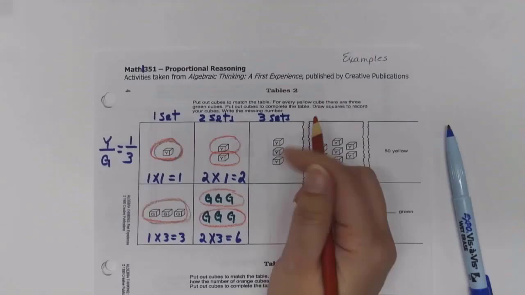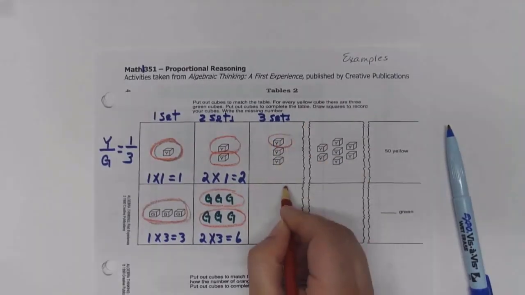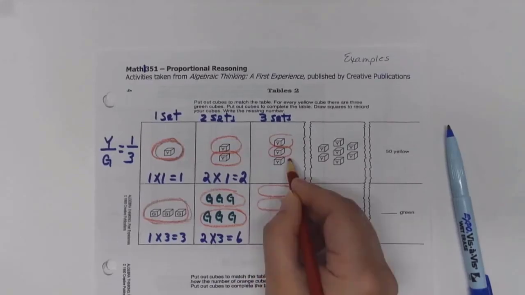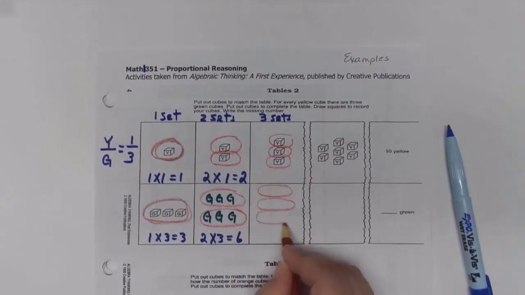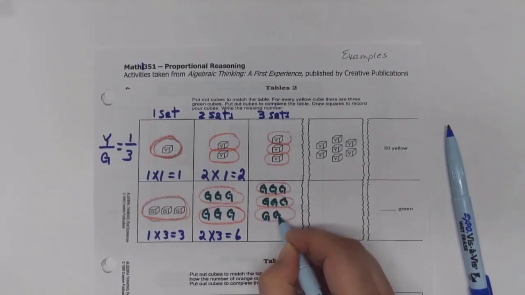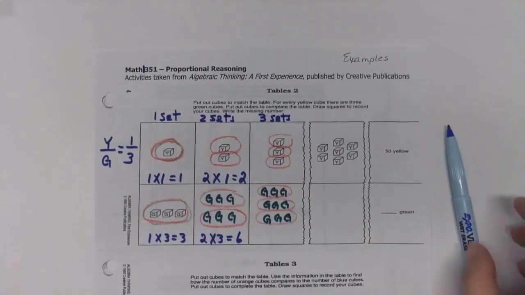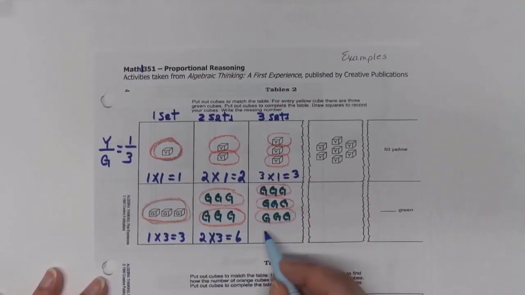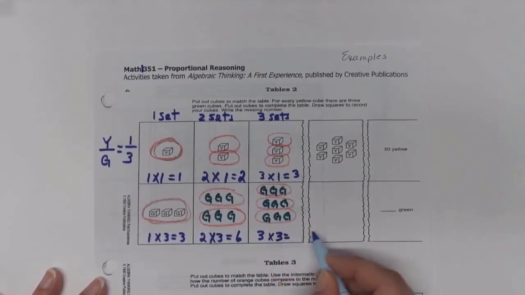Again, for each yellow, I should have 1 group of greens. Each yellow, I should have 1 group of green, right? G, G, G, G, G, G. What are we multiplying on the top box? 3 times 1 yellow equal to 3. At the bottom, we have 3 sets of 3 equal to 9.